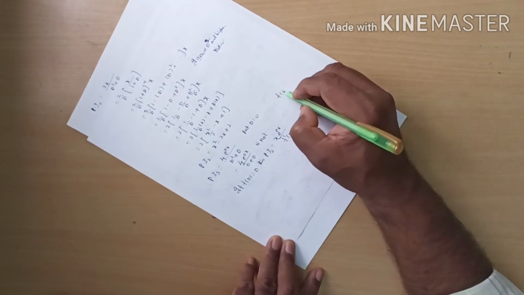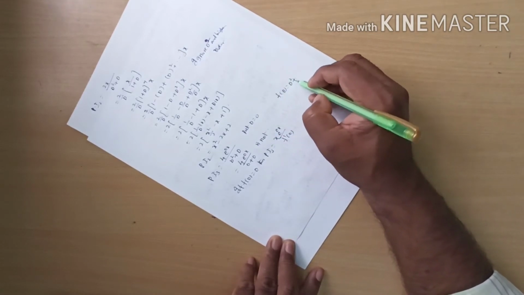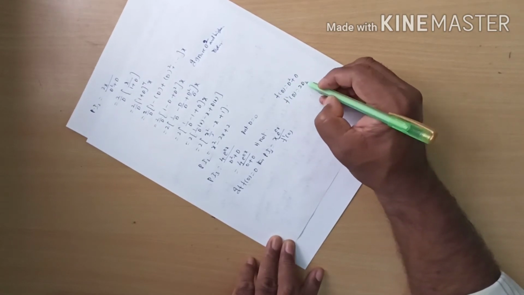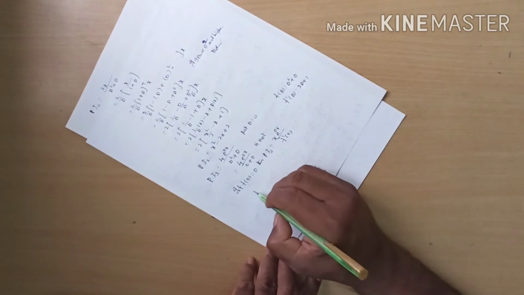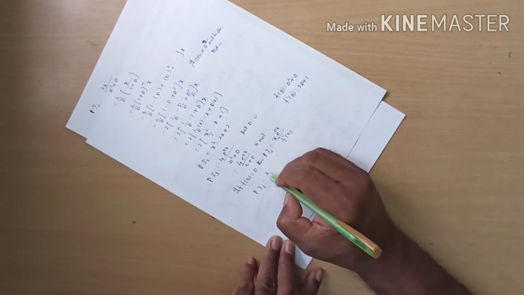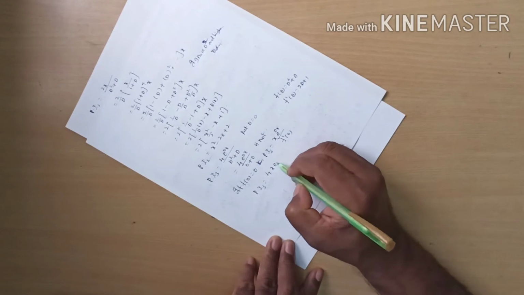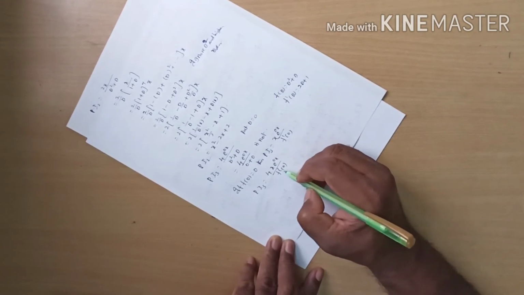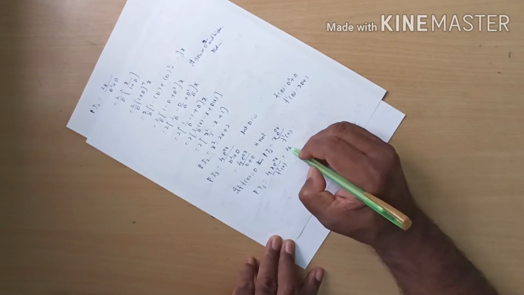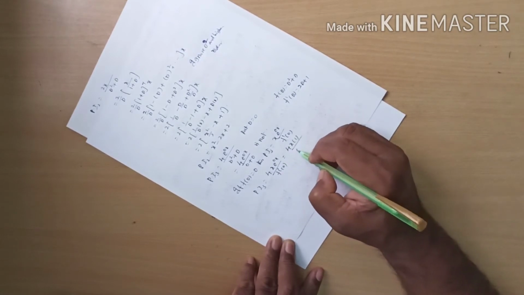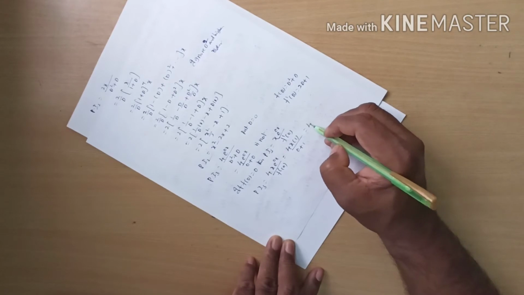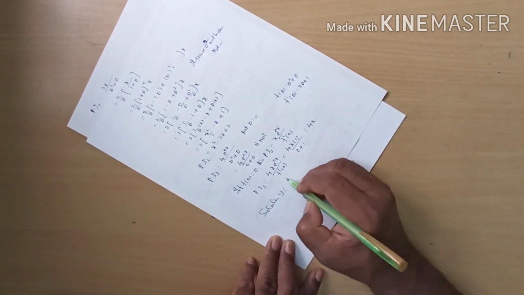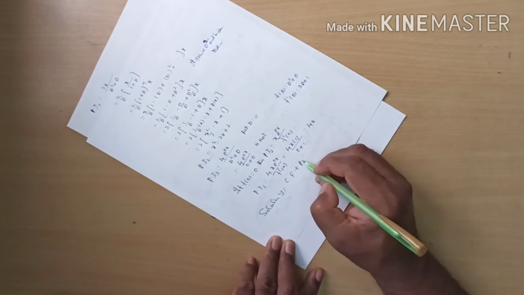What is f of D? D square plus D. What is f dash of D? f dash of D is equal to 2D plus 1. Therefore, PI3 is equal to 4 into x into e power 0x by f dash of 0. That is equal to 4x into 1 by 0 plus 1, that is equal to 4x. Therefore, solution y is equal to CF plus PI.